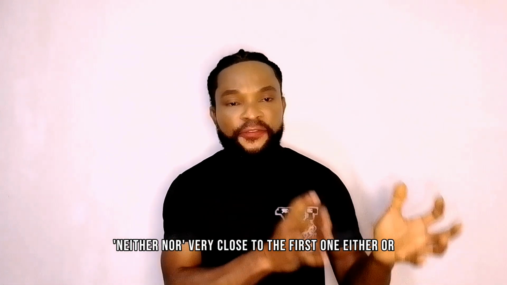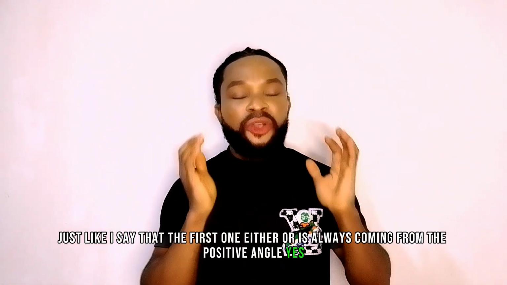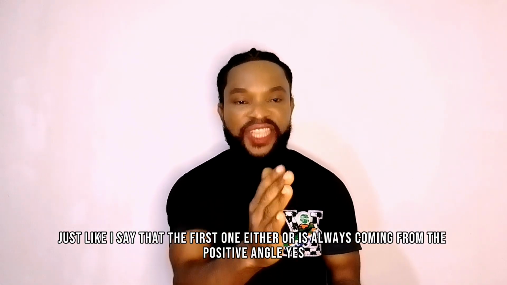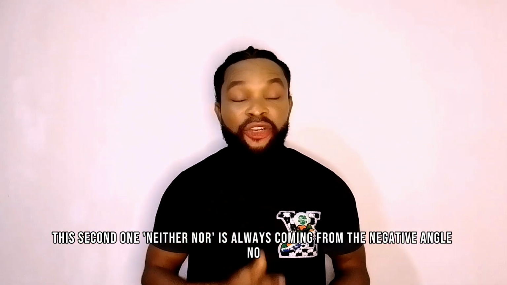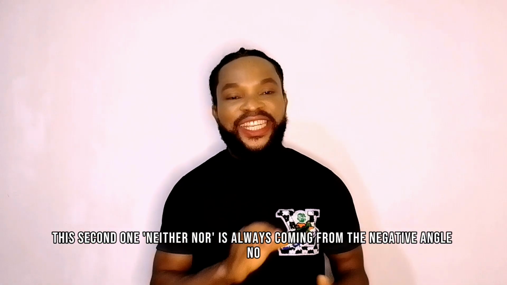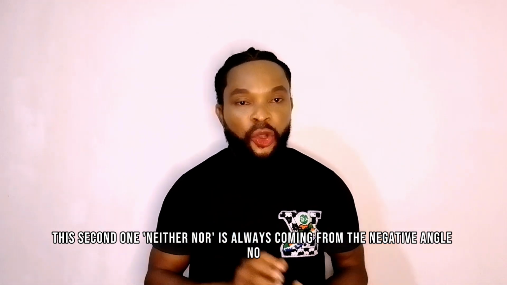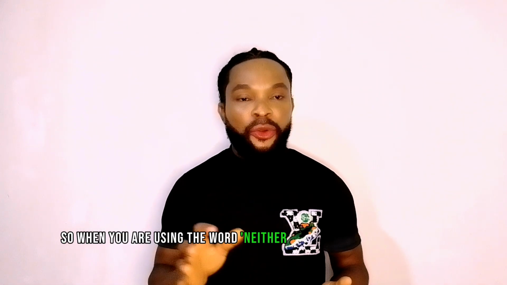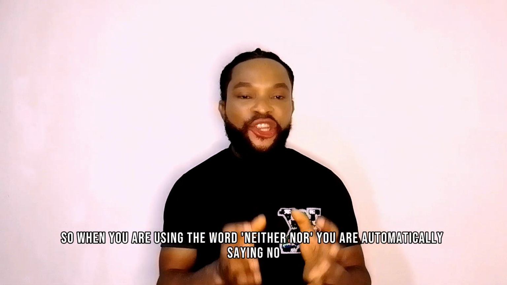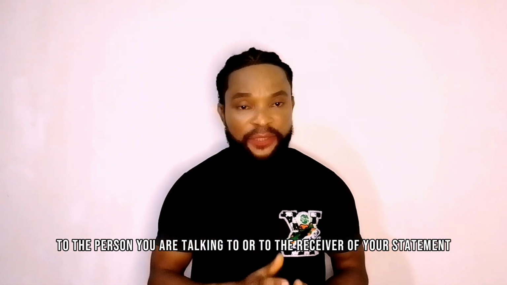Now let's move to the second correlative conjunction, neither nor, very close to the first one, either or. Just like I said that the first one, either or, is always coming from the positive angle, yes, this second one, neither nor, is always coming from the negative angle. No. So when you are using neither nor, you are automatically saying no to the person you are talking to, or to the receiver of your statement.